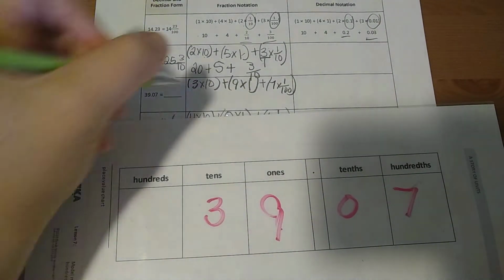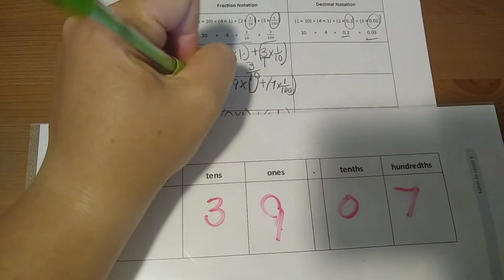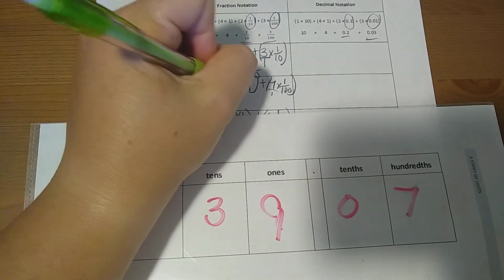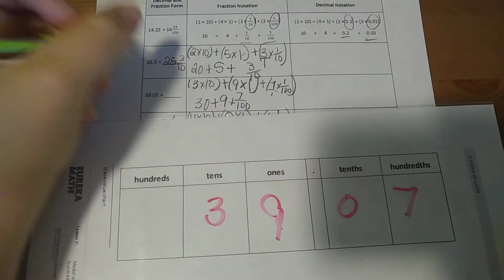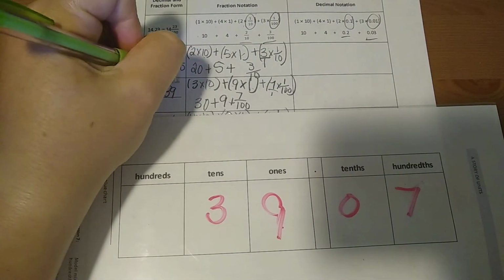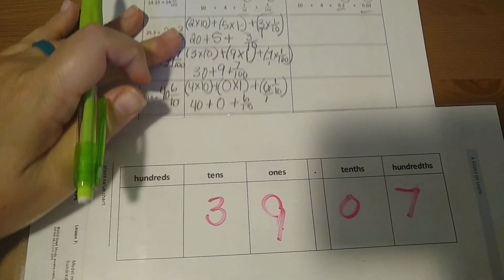Okay. Now, 3 times 10 is 30 plus 9 times 1 is 9 plus 7 times 1 over 100 is 7 over 10. Oops, not 10, 100. So then we have 30 plus 9 is 39 and 7/100. All right.